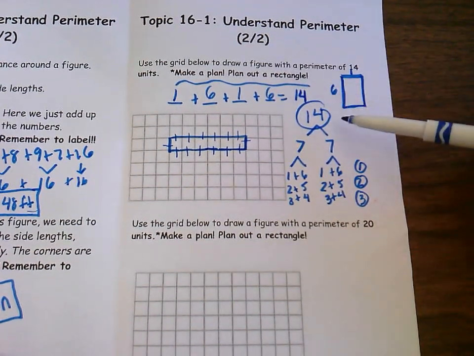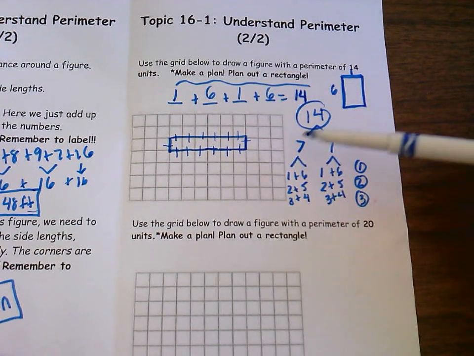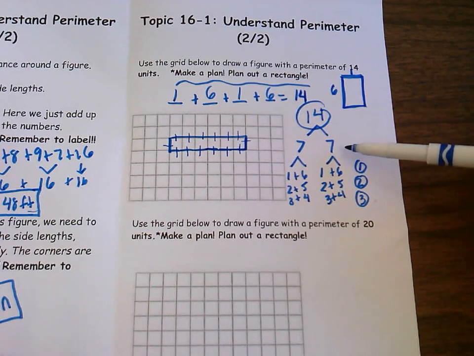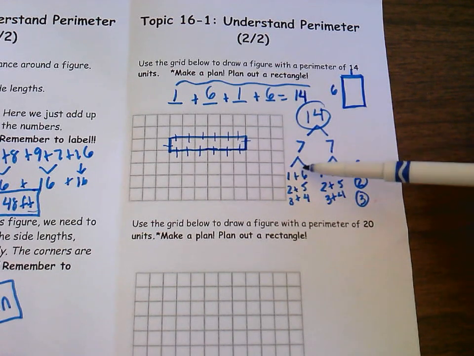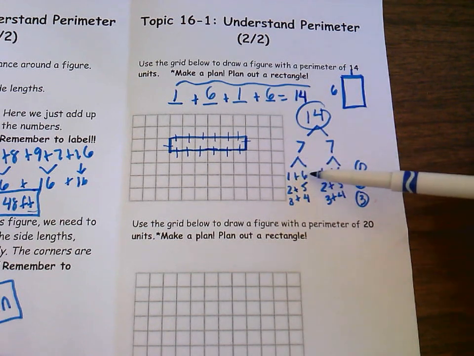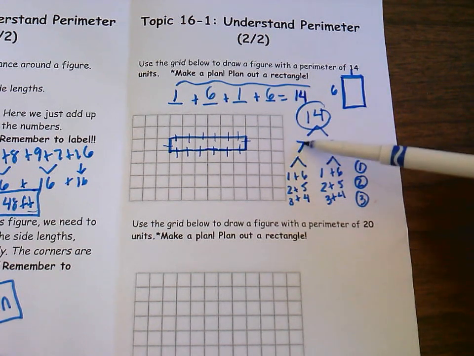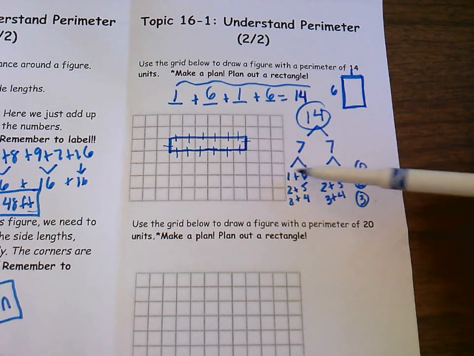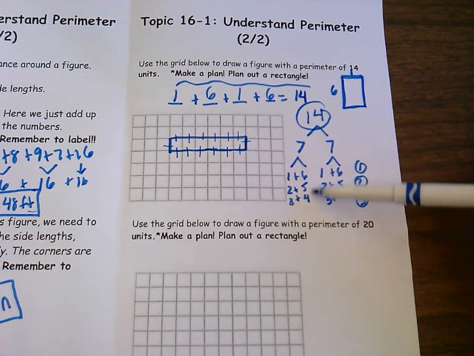So let's recap. I take my perimeter, I break it in half to get 2 pieces, and then from there I can then decide what my rectangle is going to be. I can break it up any way that is still going to equal that number that is half of our perimeter. So in this case, I had 3 different options of rectangles that I could draw.